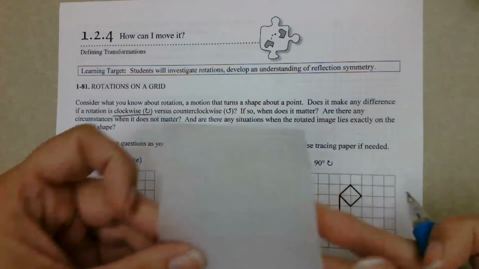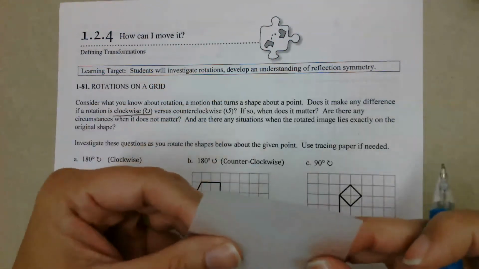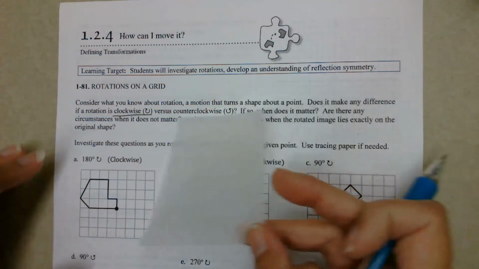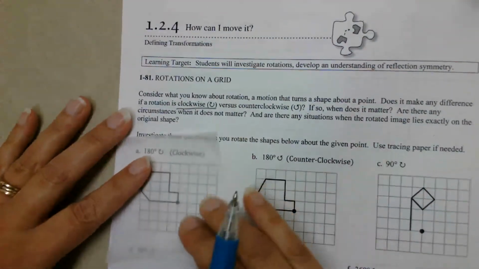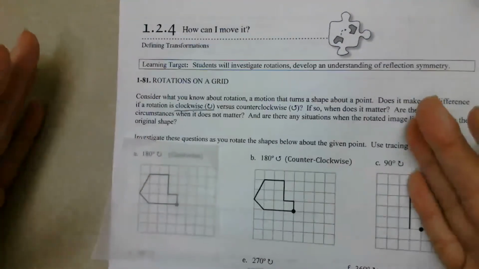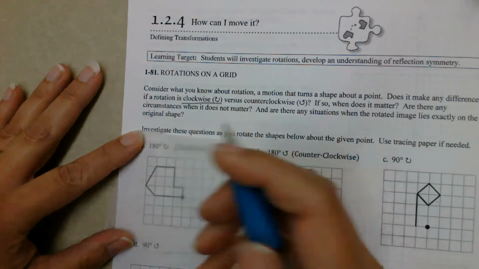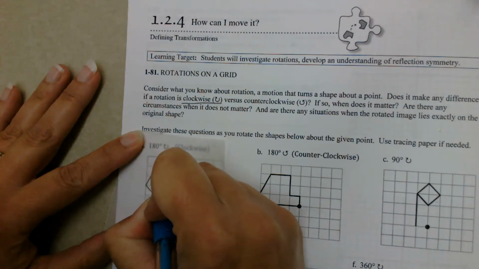But we're going to use tracing paper. So you should have gotten this tracing paper in class from your teacher. We're going to use that. So the way we're going to use that is, you might have a bigger piece. I just have a little square here, but you might have a bigger piece and you're just going to need a part of it.